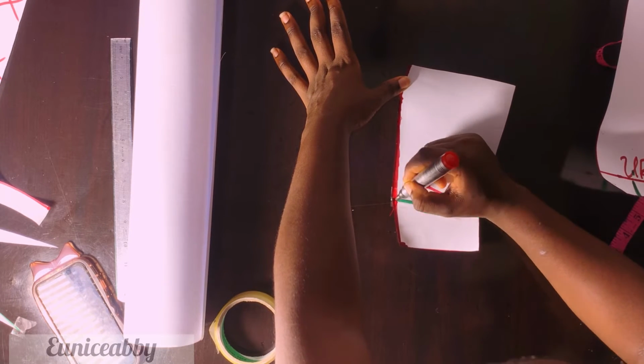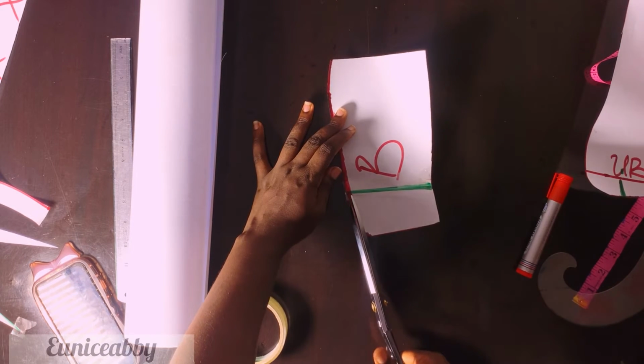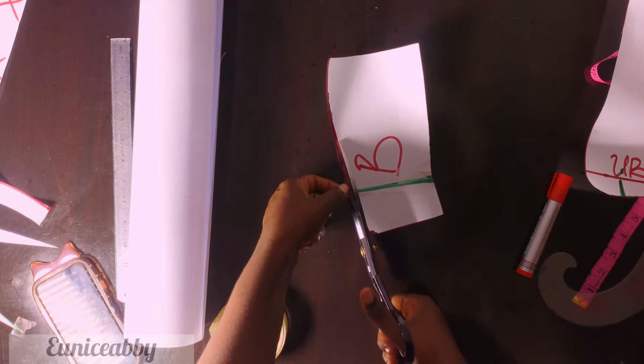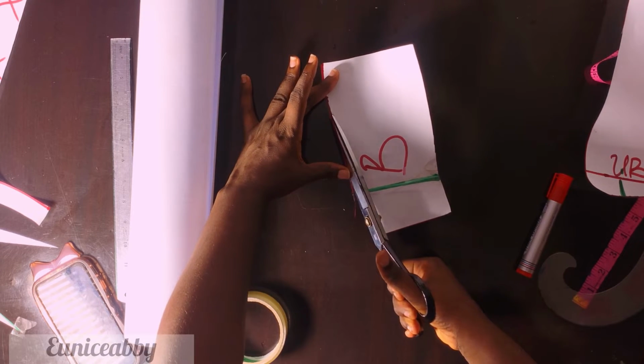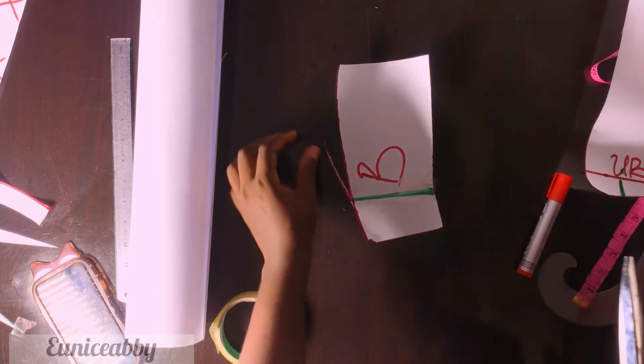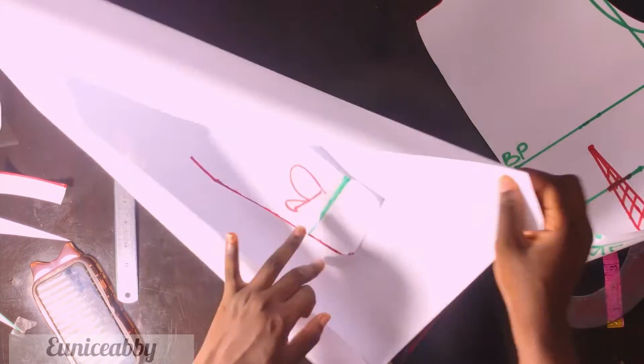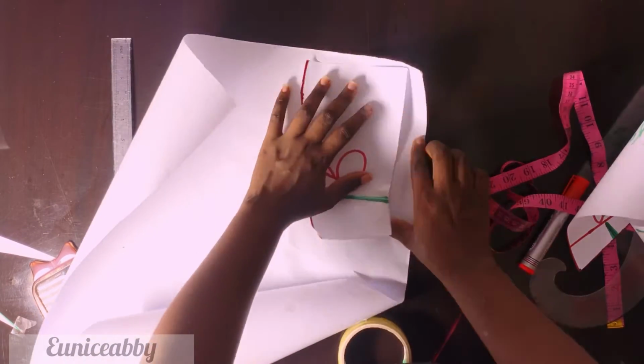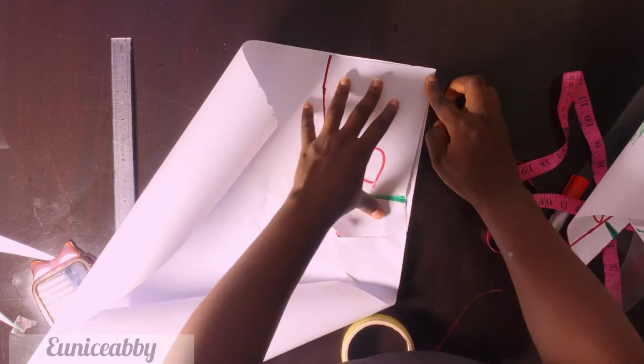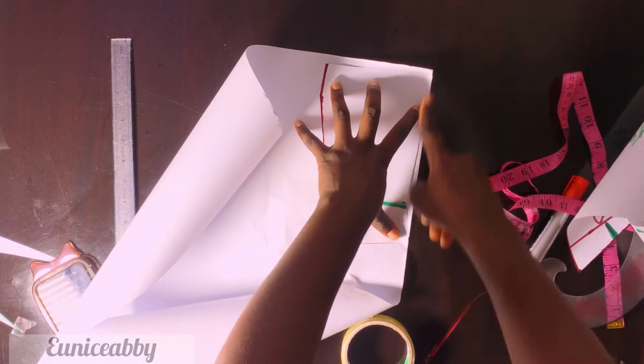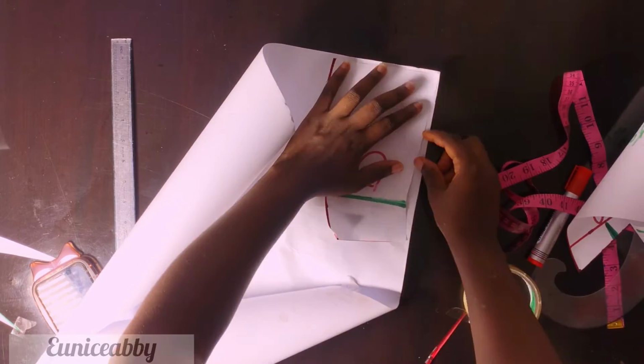Just use your marker and your free hand to adjust that part and cut it out gently. After doing that, the next step is to also adjust the down part of this pattern because it's now up. Bring a pattern paper that has a straight end. Make sure the end is very straight, preferably a new pattern paper whose edge you have not touched.